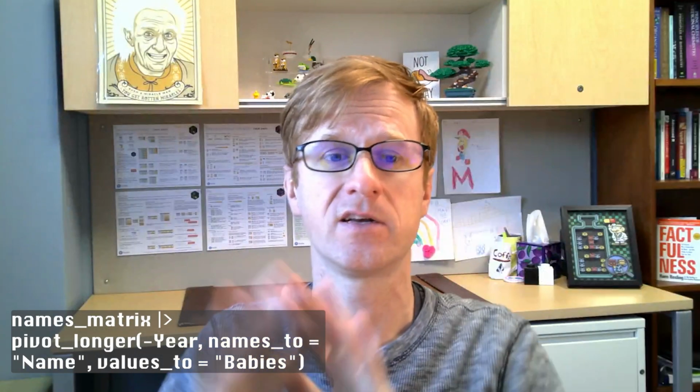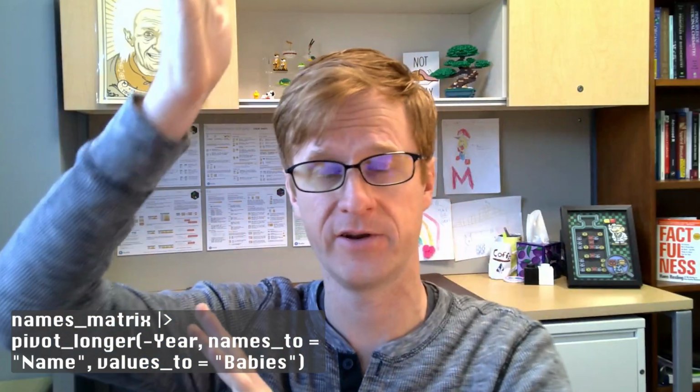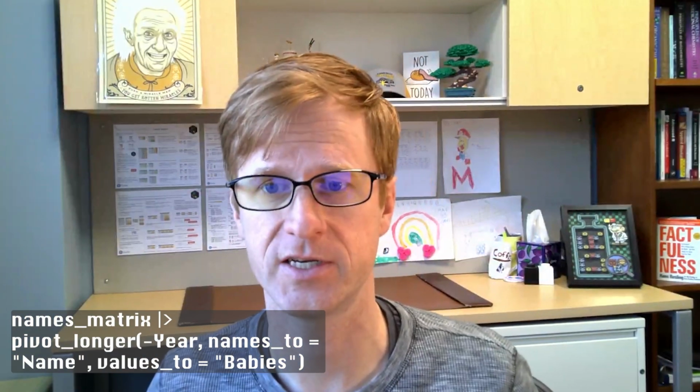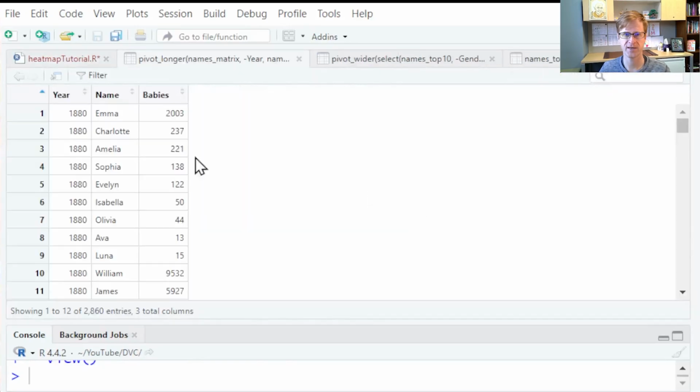We're going to set the numbers that we are pivoting into counts, but we'll call them babies this time just so you can see the difference. So we took our wide data table. Now basically we're back to before: year, name, how many babies had that name each year.